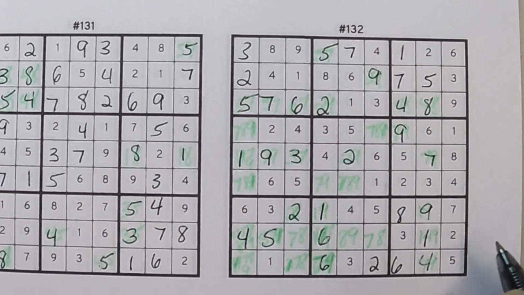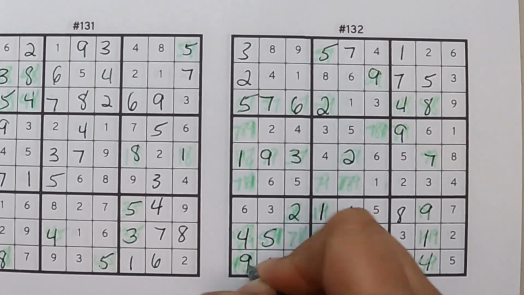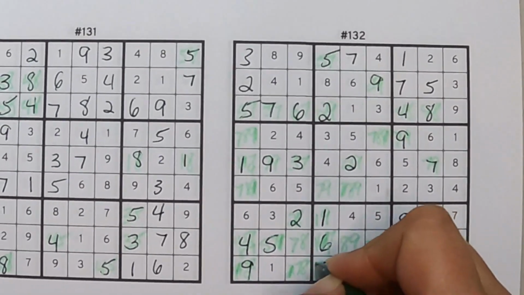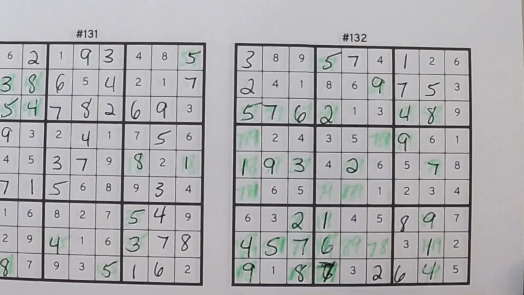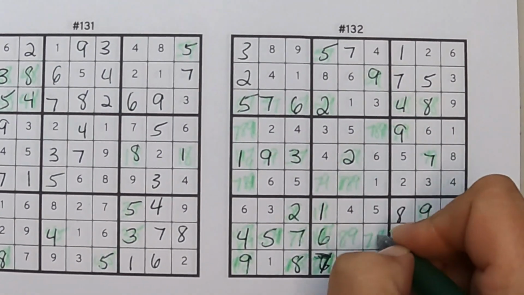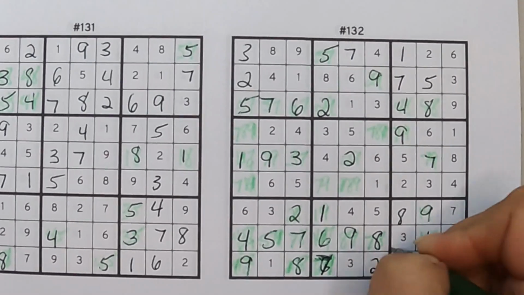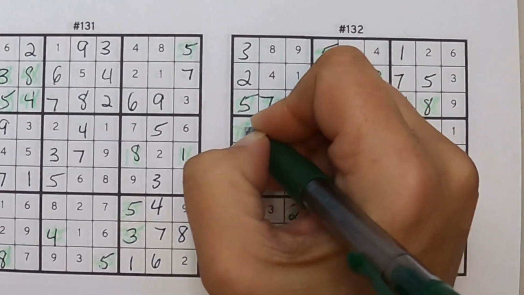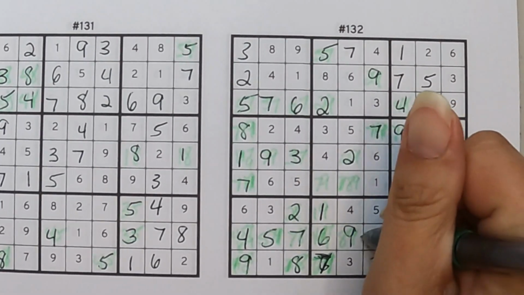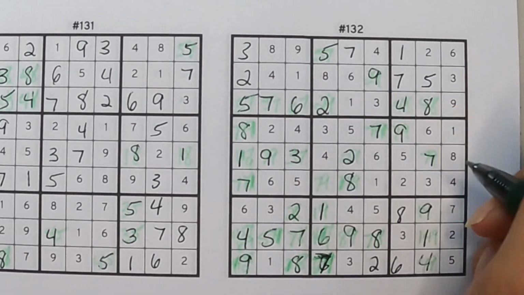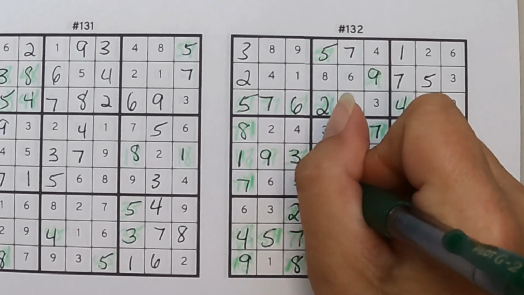For this box now, the only place the 9 can be is here. That 9 would make this our 7, 8, 7. 7 makes this our 8, 9. That 8 makes this our 7, 8, 7. 9 makes this our 8, 9.